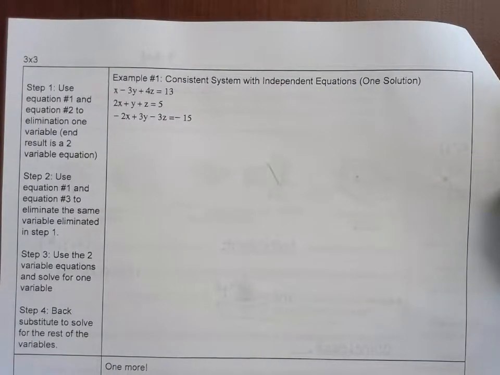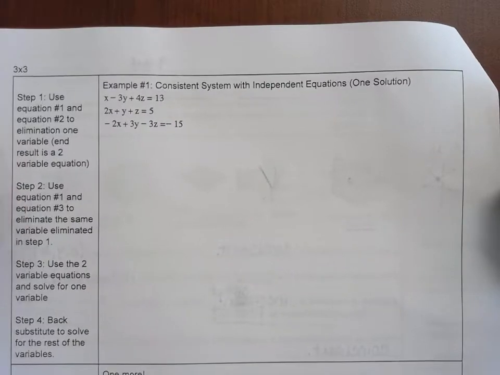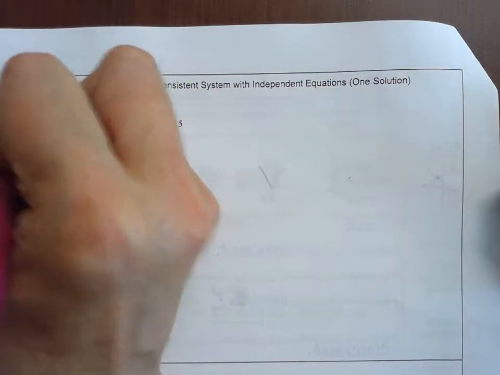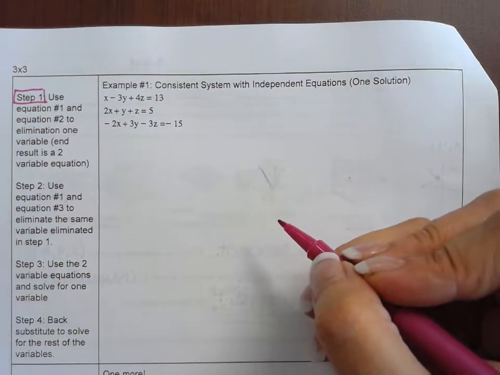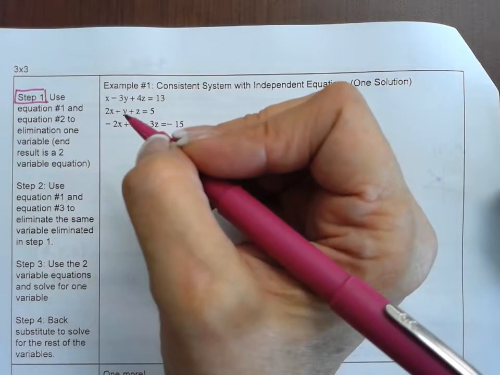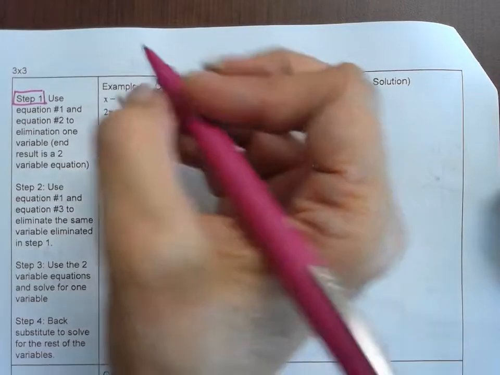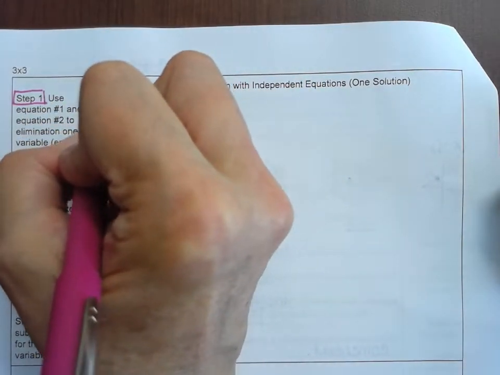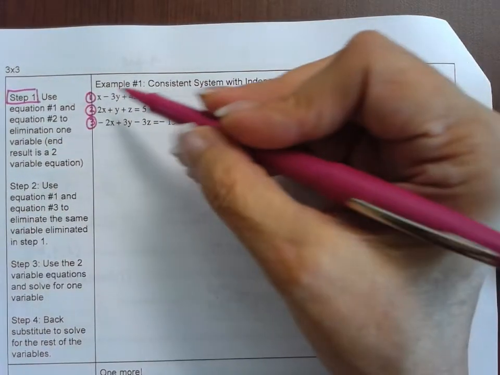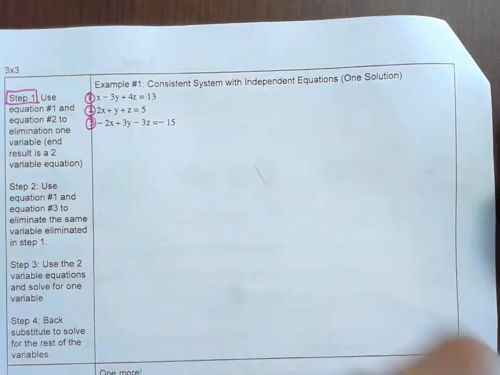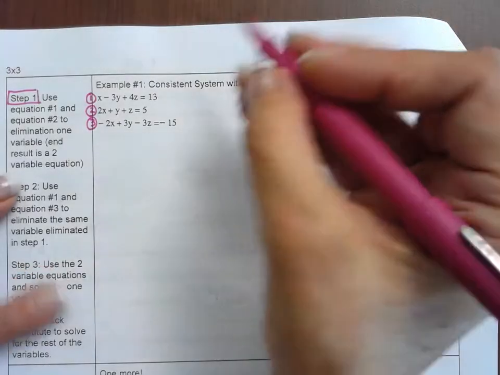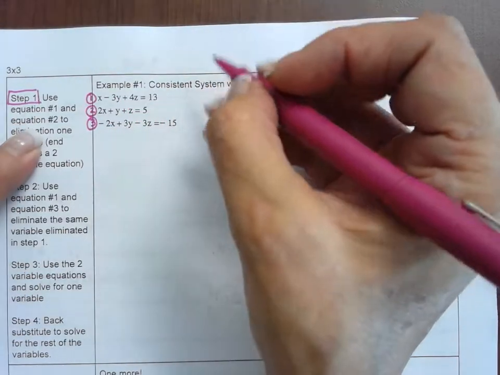All right, everybody can see that okay? All right, step 1. Use equation number 1 and equation number 2 to eliminate one variable. I'm going to label our three equations, so I've got equation 1, equation 2, and equation 3. And I'm going to use equation 1 and 2.